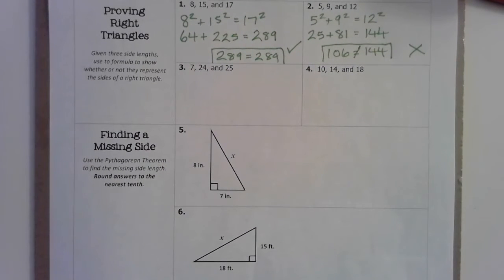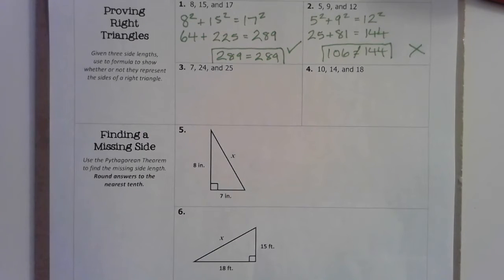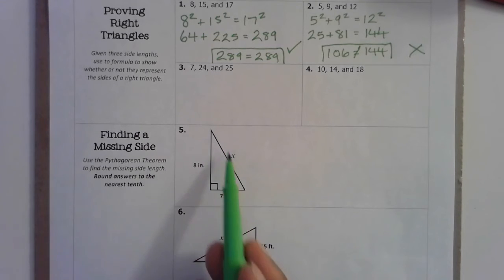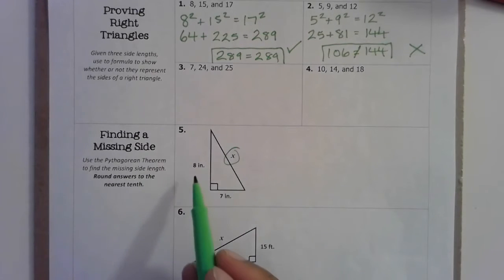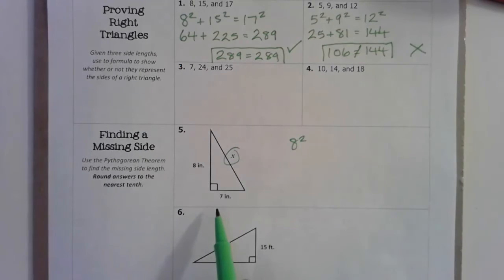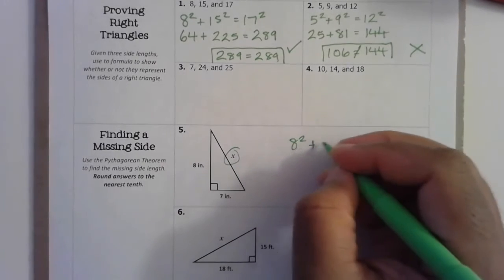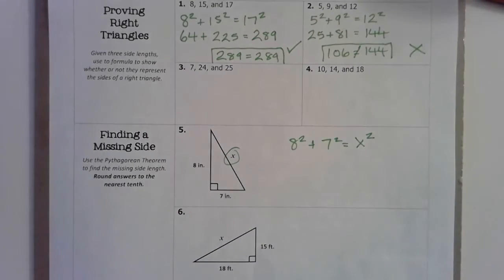So if I look at number 5 here, we're going to be trying to find the missing side. The missing side they've labeled here as x. And so looking at this right triangle here, we can tell that that long side is going to be our hypotenuse. So with that in mind, let's go ahead and plug it in our handy dandy formula. So I'm going to have my 8 represent my a squared. I'll have my 7-inch side represent my b squared. And then of course we're looking for x squared. Okay, so now we're going to have to use a little bit of our algebraic skills, but that shouldn't matter.